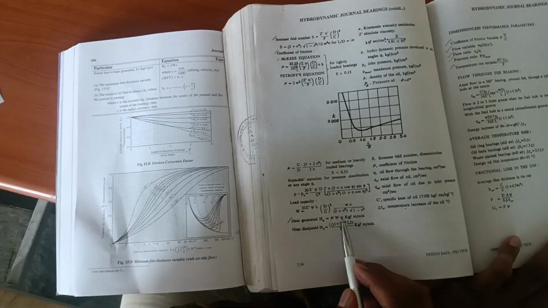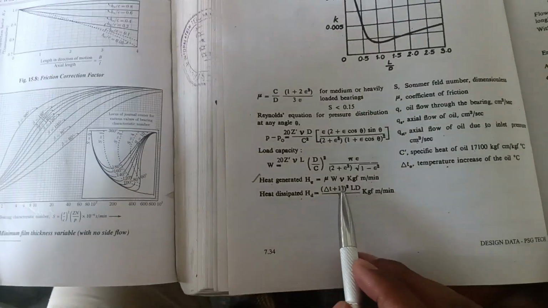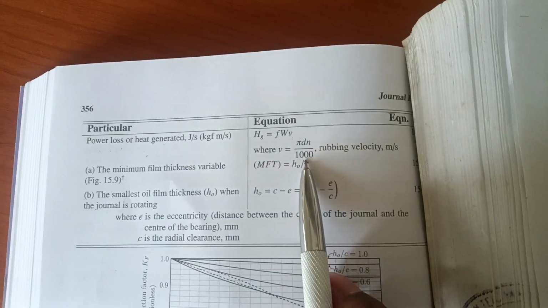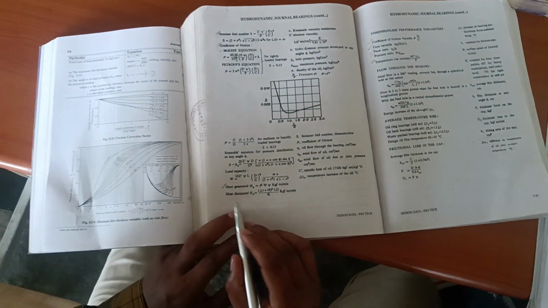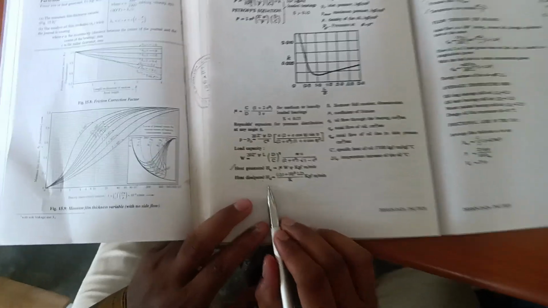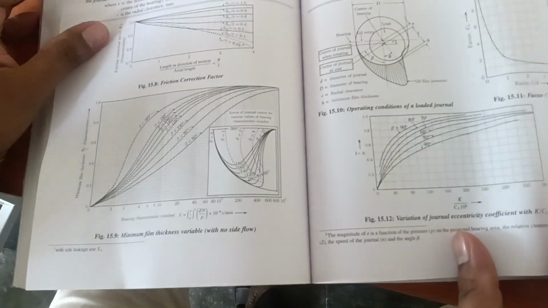Here V is the velocity, that is pi d N by 60. Here I have a formula pi d N by 1000, but you have to take pi d N by 60, that is the rubbing velocity. And also they ask to find out the heat dissipation, that is HD. Here we have a formula for HD. Here this is not suitable, here you can use the formula.